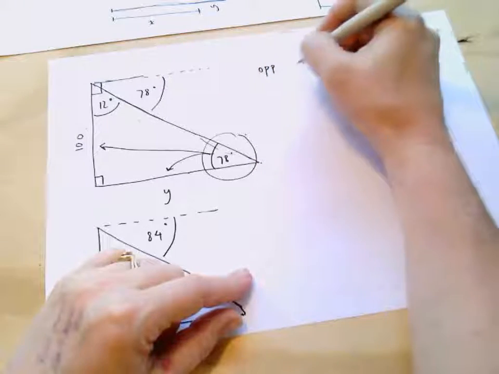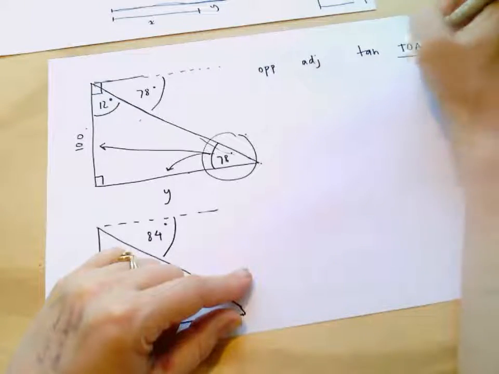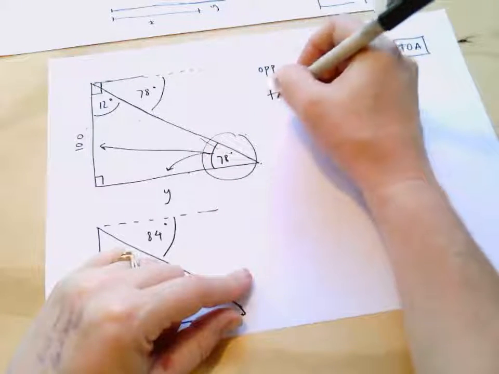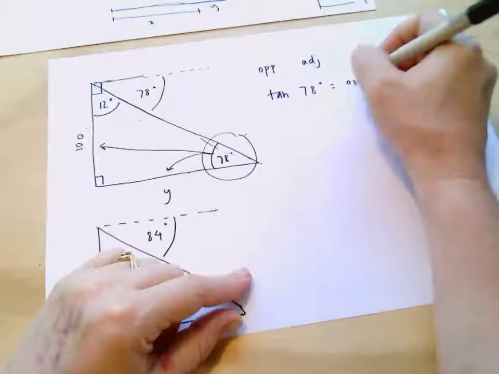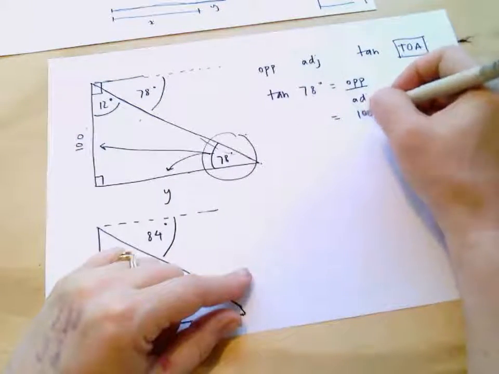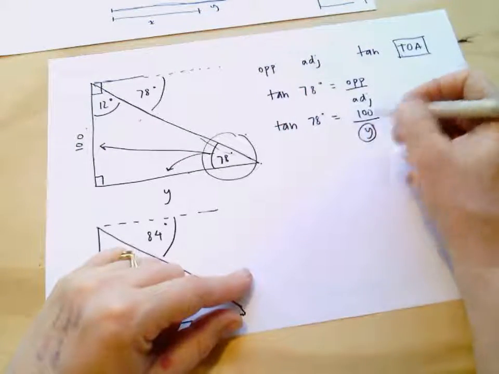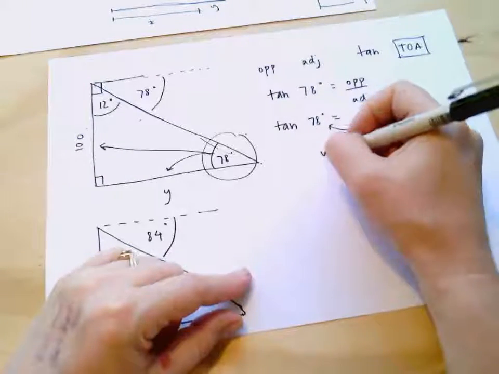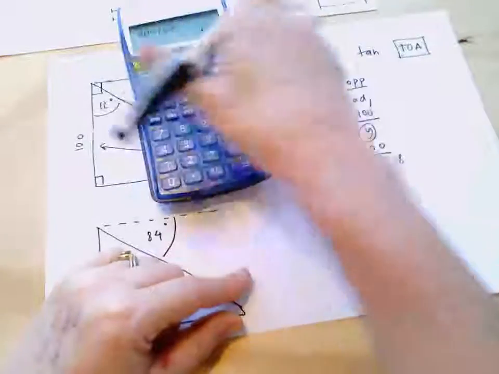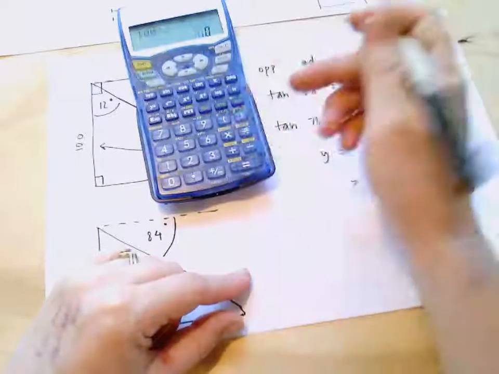So opposite and adjacent, I'm going to be using tan because I know that it is TOA, opposite and adjacent. You can use your formula sheet because you get it there. So here's my formula, tan of 78 equals opposite over adjacent. Plug it in, opposite is 100, adjacent is y. Of course, I'm trying to find y. It's on the bottom, so I need to do my switcheroo. Gives me y equals 100 over tan 78. Let's have a look. 100 divided by tan 78.